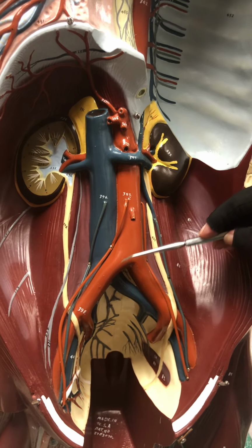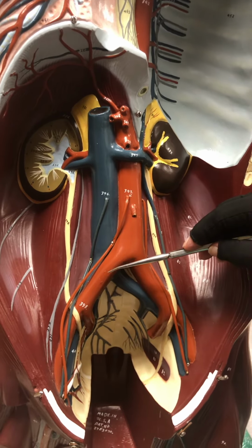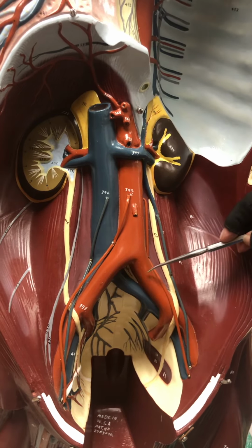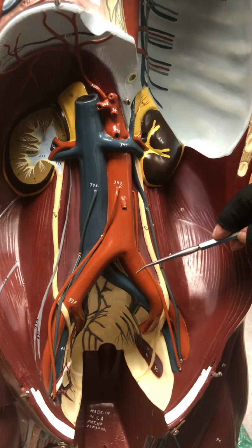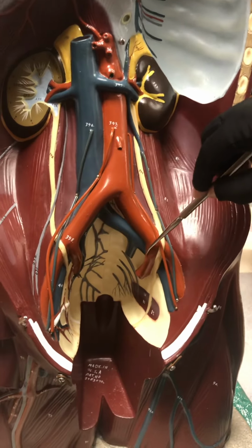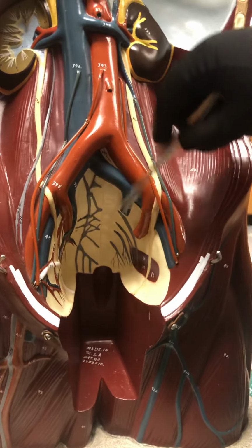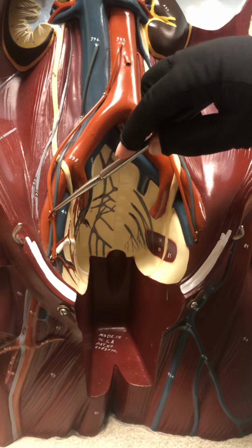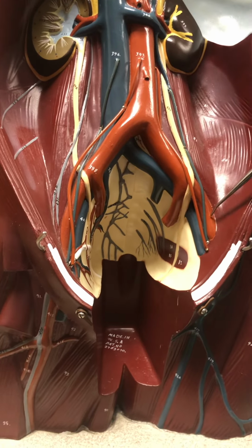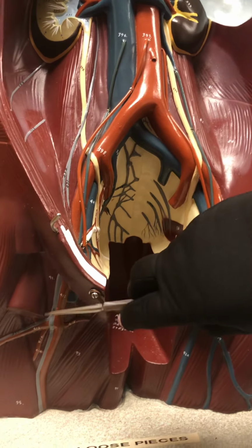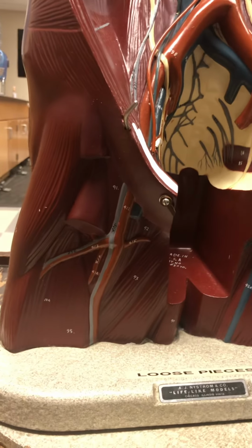Then you go on down, and when the abdominal aorta branches, it goes into the left and right common iliac arteries. Then you've got left or right internal iliacs, the red arteries. Then you go to the left or right external iliac arteries, the bigger red. And then those go into the femoral artery, the red going down the leg.